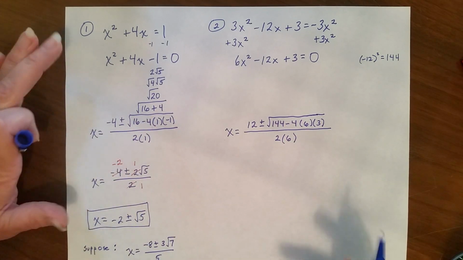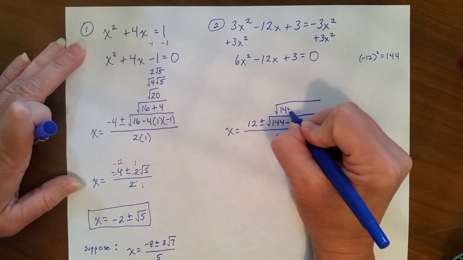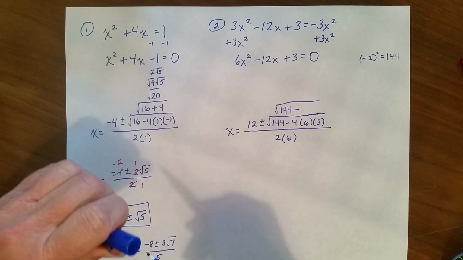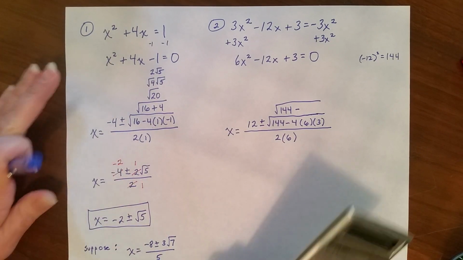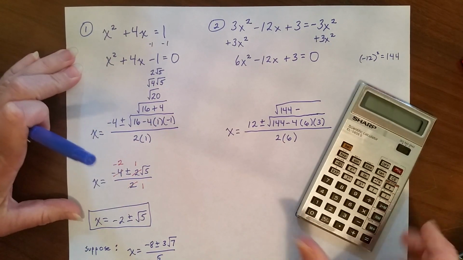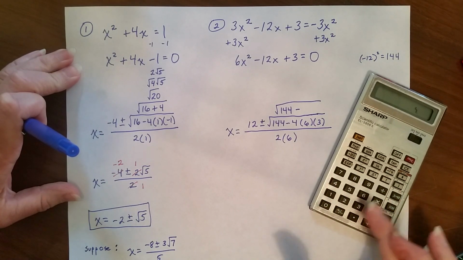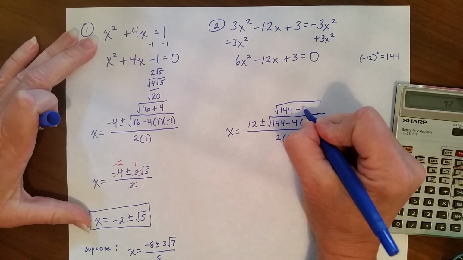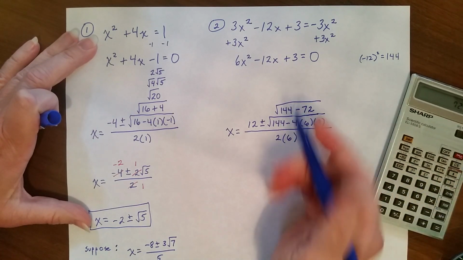Okay, welcome back. Let's see how you did. So this is the square root of 144, it's going to be a minus. Okay, I'm going to take 4 times 6 times 3. Now I'm going to get my calculator out because I do not want to make a silly error on my lesson. So let's do 4 times 6 times 3, and we get 72. Okay, we know 144 minus 72 is, in fact, 72.